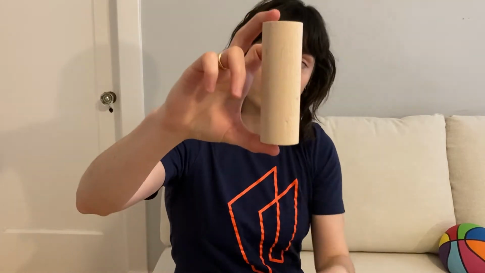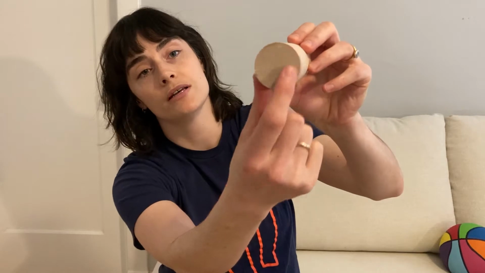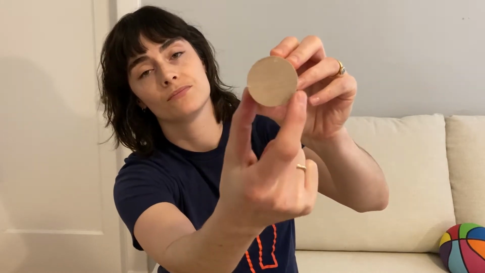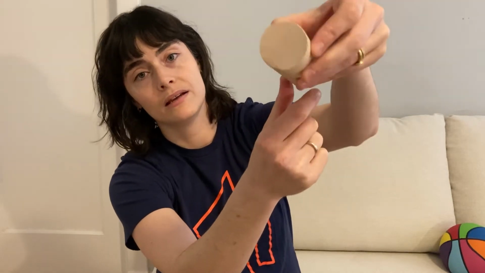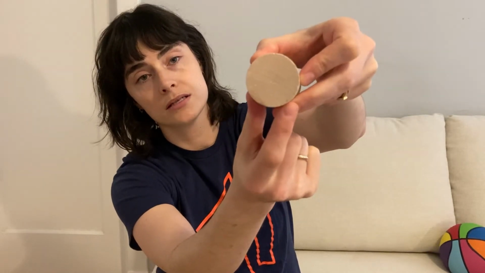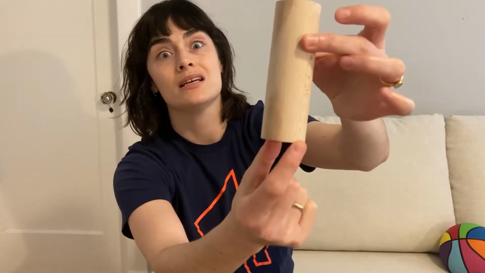So this first one is called a cylinder. And so the cylinder, what shape do you see on its face at the bottom? That's right, that's a circle. And there's another circle on the other end. So you can imagine that a cylinder is like a circle that's stretched out. I really like the shape of a cylinder. It's very simple and clean and beautiful.